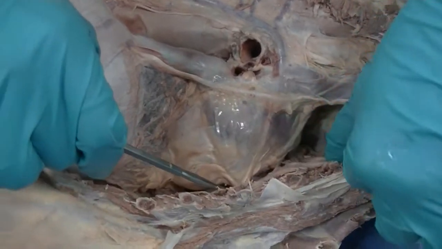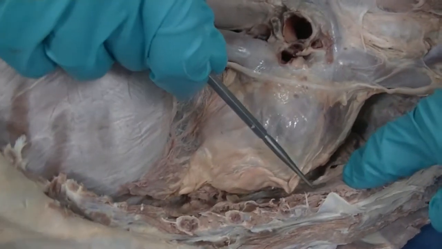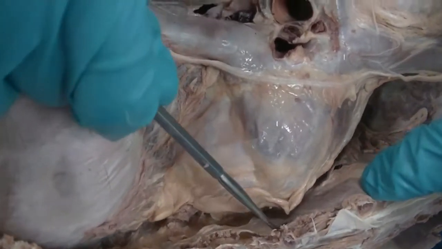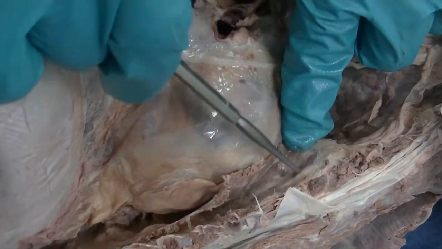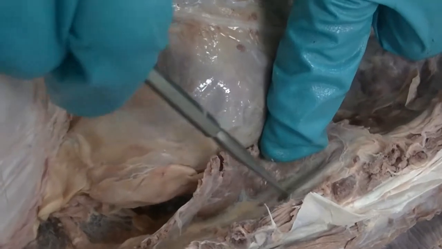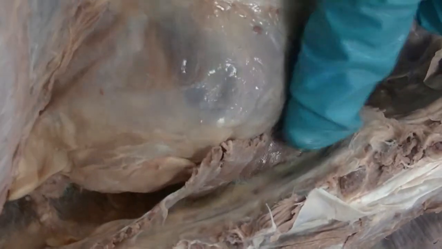The muscle which is located on the floor of the thoracic cavity is the transversus thoracis muscle. Underneath the transversus thoracis muscle, you have your internal thoracic artery and vein running on both sides.